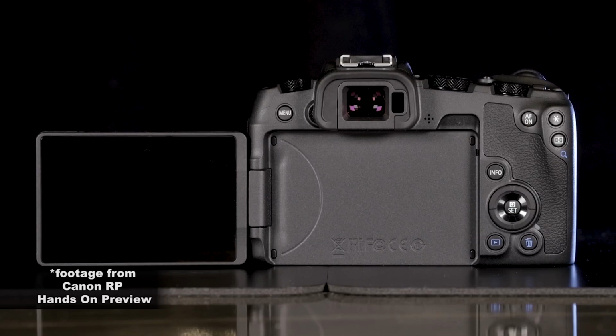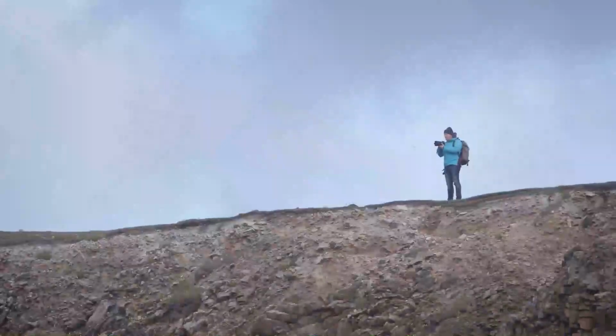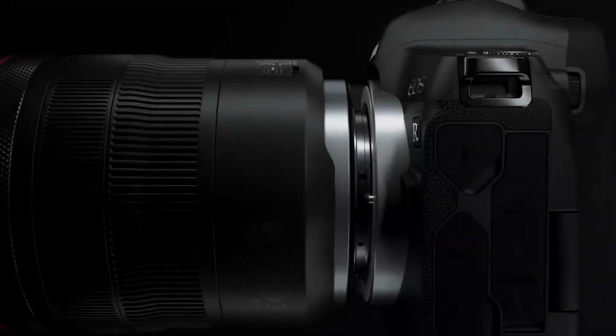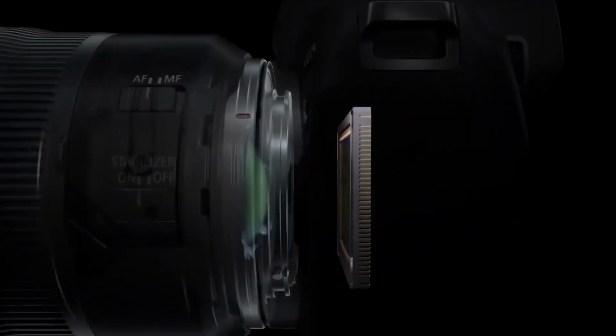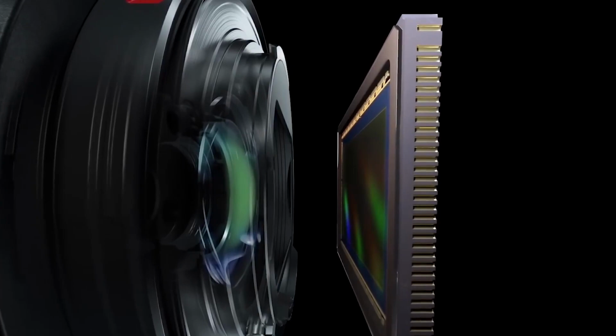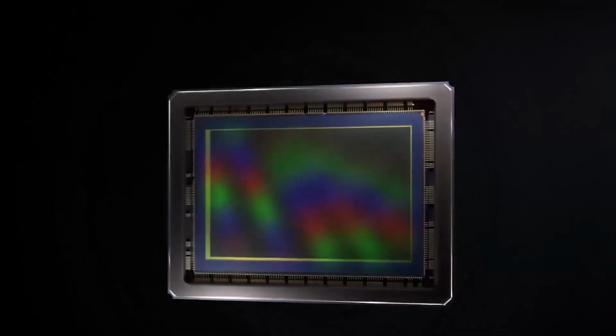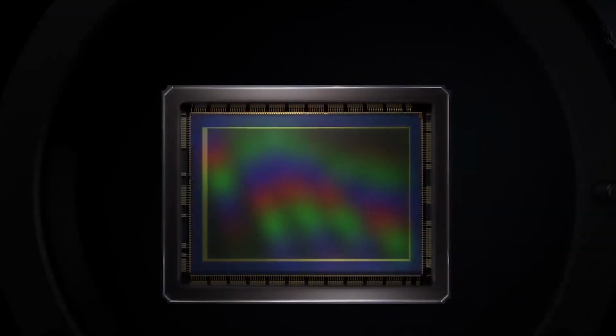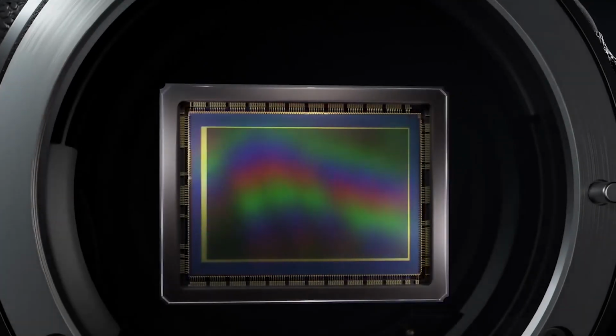Moving on to the sensors, both cameras have full-frame sensors, which are larger than the conventional APS-C sensors found in many other cameras. This means that they capture more light and produce higher quality images with less noise, particularly in low-light conditions.